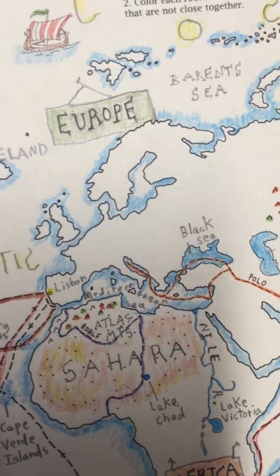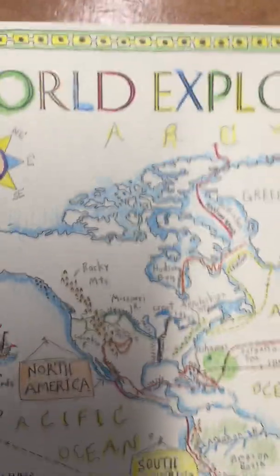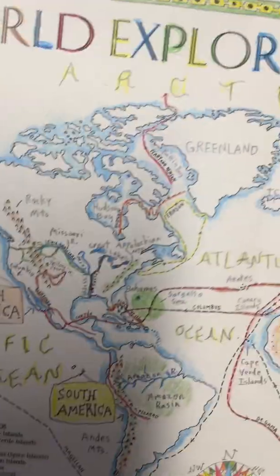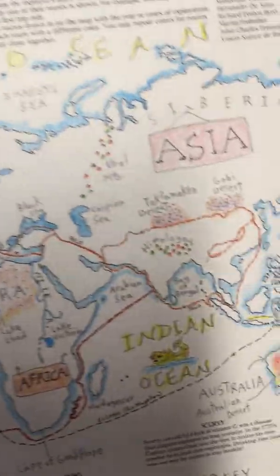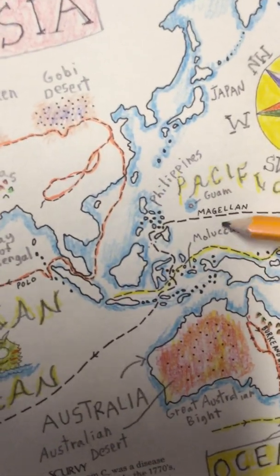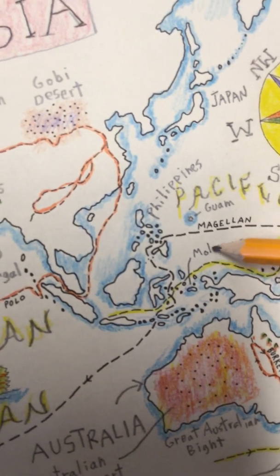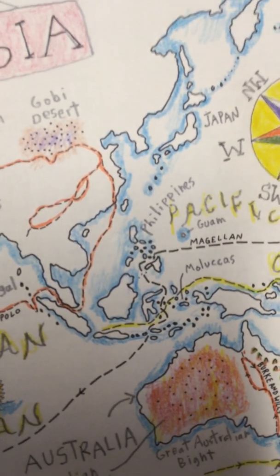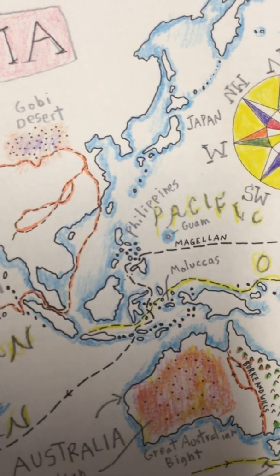Okay, now let me just look at my list. I've got a bunch of things I want to check off. So, Cape Verde. Oh, the Moluccas, or the Spice Islands. You can see I've labeled them. These little islands right in here. M-O-L-U-C-C-A-S, the Moluccas. Okay.